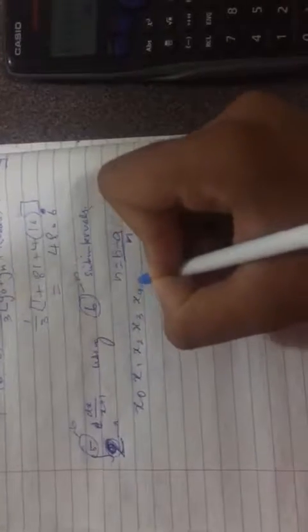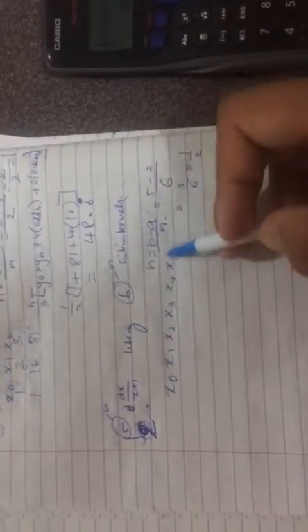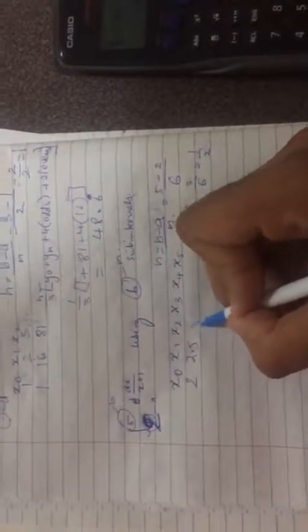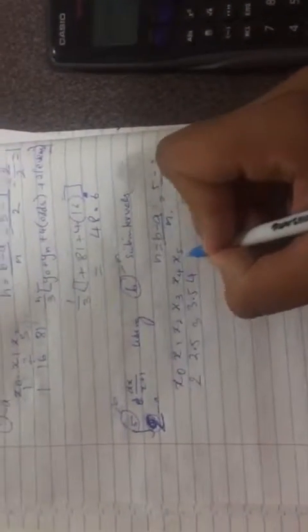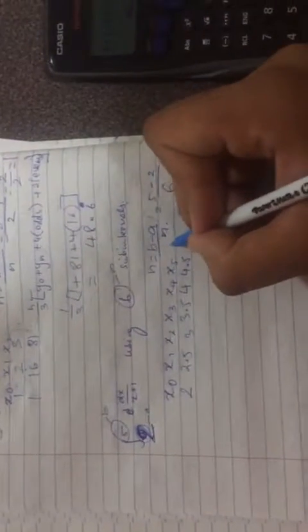After this, we write the x values: x0, x1, x2, x3, x4, x5, until you get 5. x0 is our a value, which is 2. x1 is 2 plus the height, which is a half, so 2 plus a half is 2.5, and then x2 is 3, x3 is 3.5, x4 is 4, x5 is 4.5, and then x6 is 5. 5 is b, so after that we don't write any more x values.